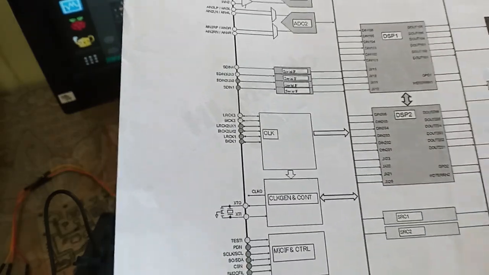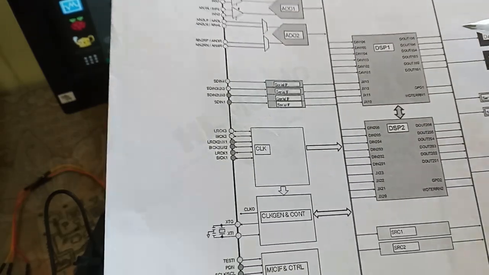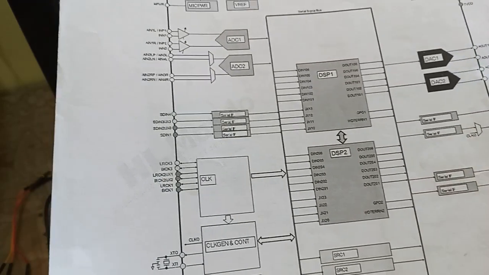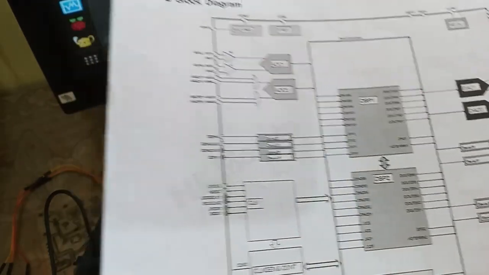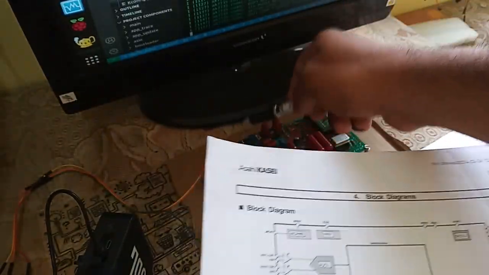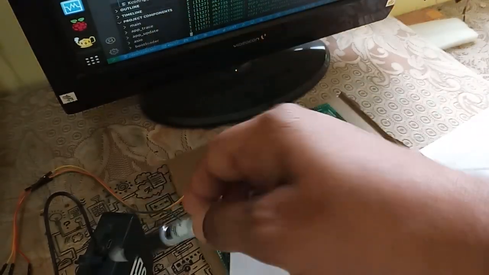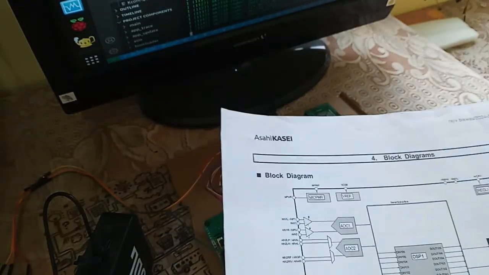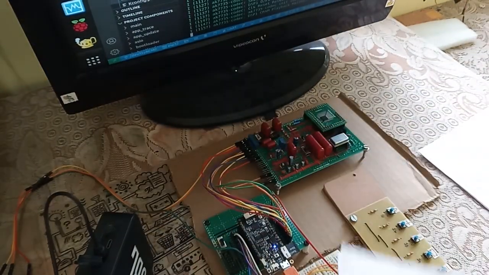From SRC1, the output is fed as input to DAC1, and from DAC1 we play the output to the audio out, which goes as input to the aux in, and from the aux in to the speaker, and it plays. So that is all about this audio flow.